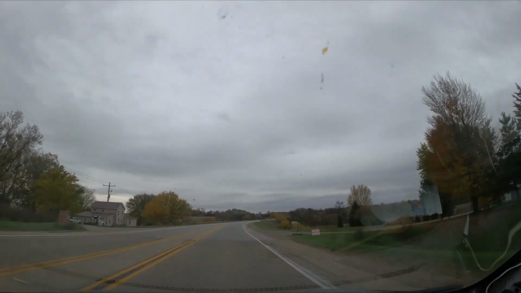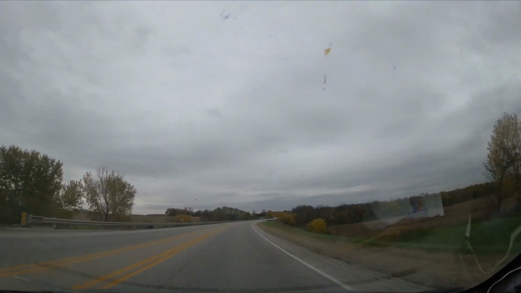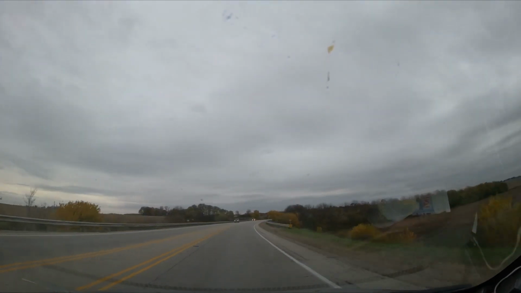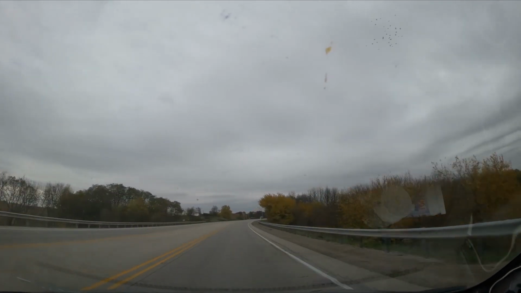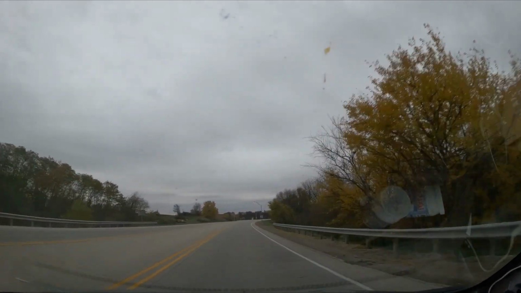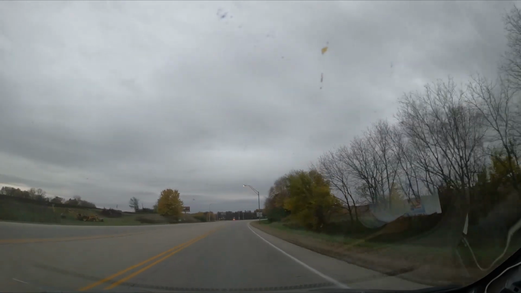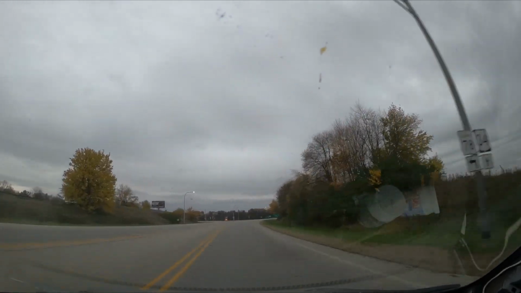All right, I got 0.5 miles for a left turn. All right. I got to turn somewhere. It's really hard to tell. Okay, here we go. Here we go.